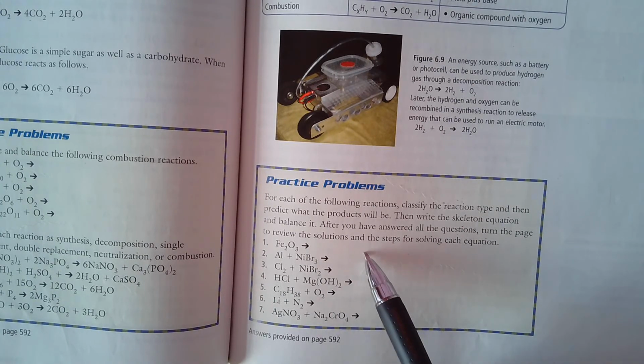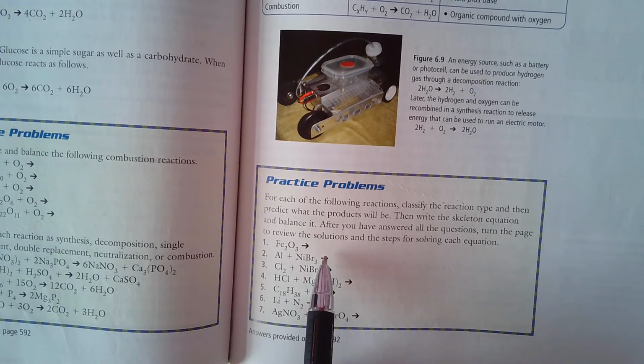So you have to write out the products after you know what reaction type it is. And then after you do that, you have to balance it. So there's 3 things you've got to do: identify the reaction type, predict the products and write them down, and then balance the overall reaction. This is a good place for you to get used to doing this, and then I'll give you some more questions on this for Thursday's class.